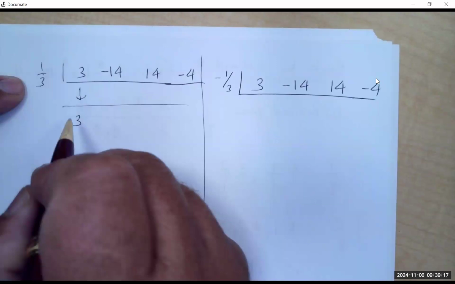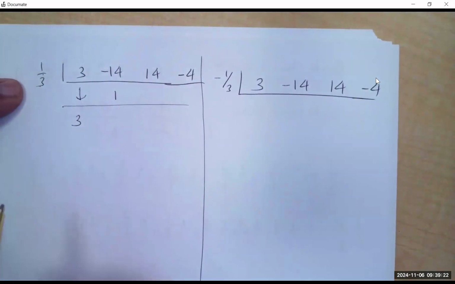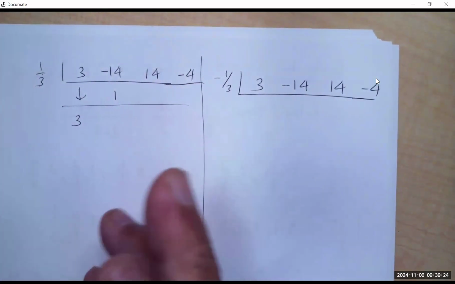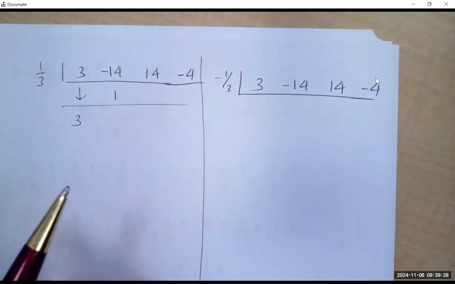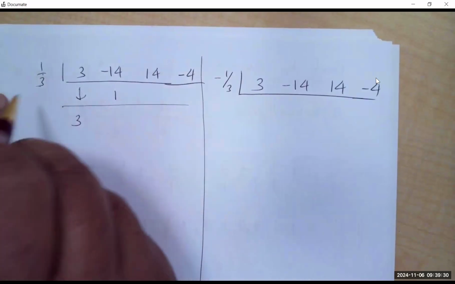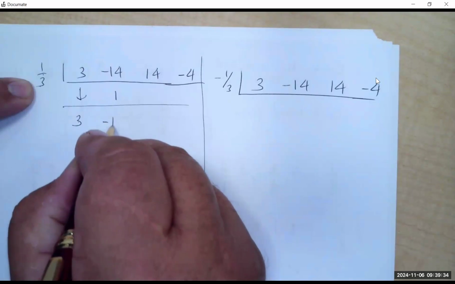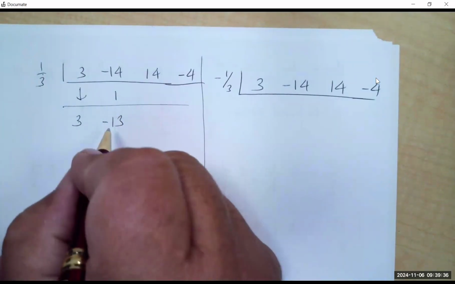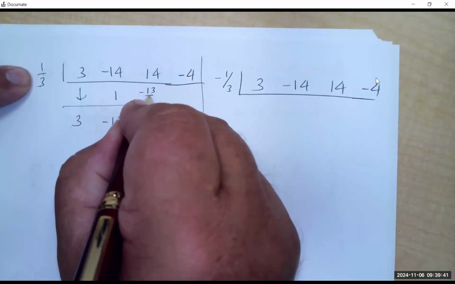Negative 1/3 times 3 is 1. This is where you have to practice your multiplication of division problems. It was 1/3 times 3, the 3's cancel, you have 1. -14 plus 1 is -13. -13 times 1/3 is -13/3.